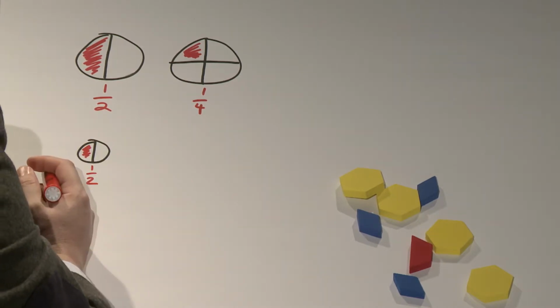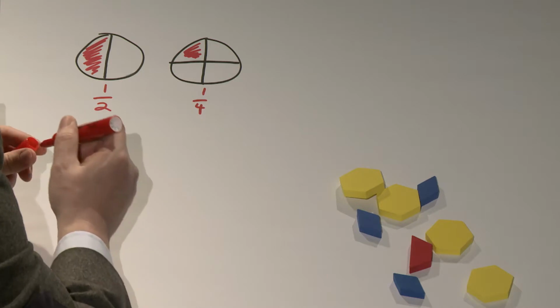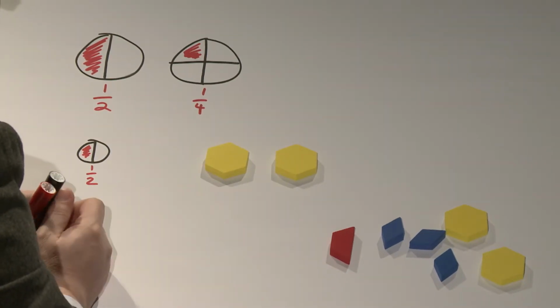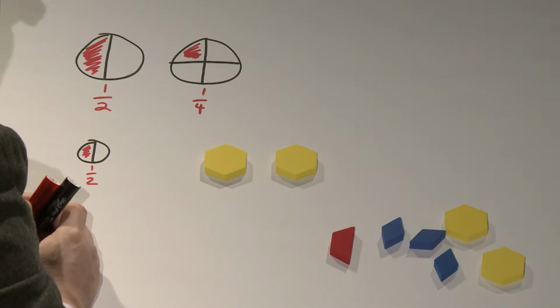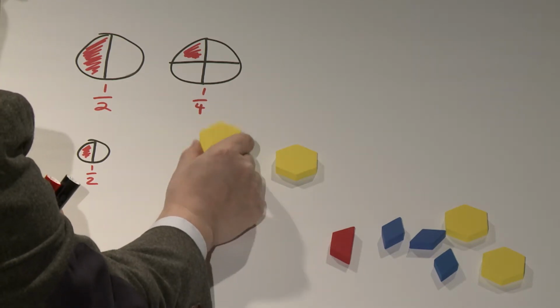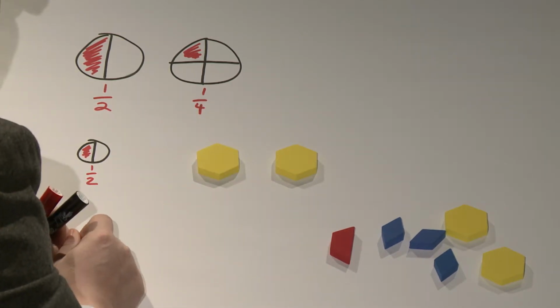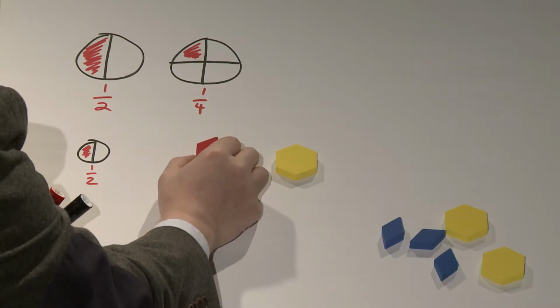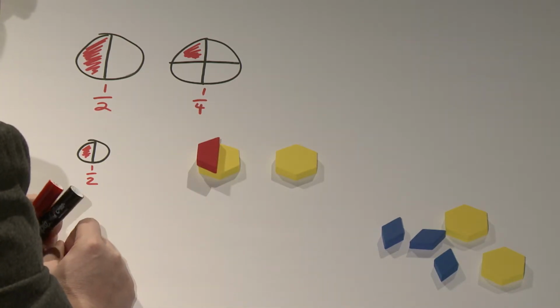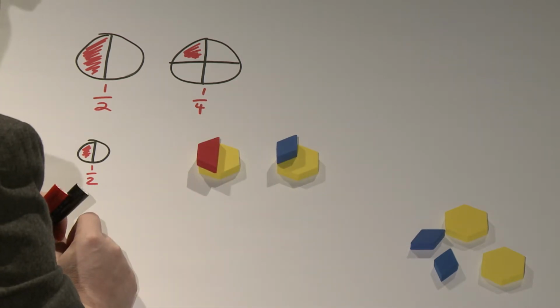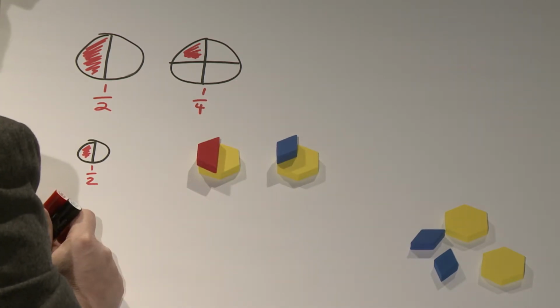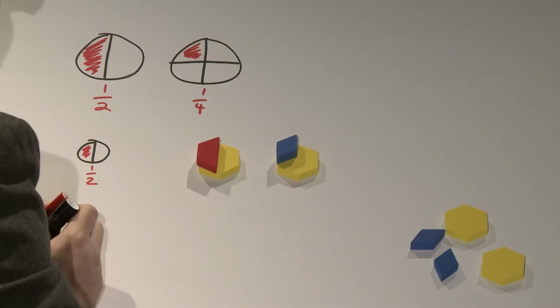We can prove this with other models. Let's take a look. We can use pattern blocks to show that the size of the whole matters when comparing fractions. In this case, the hexagon is one whole. A red trapezoid is 1/2 of a hexagon, and a blue rhombus is 1/3. If the whole is one hexagon, we can see that 1/2 is greater than 1/3.